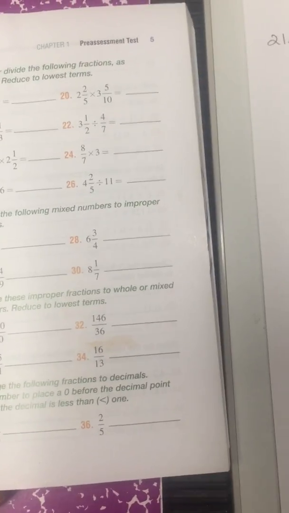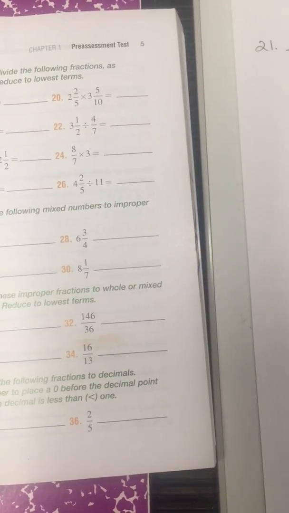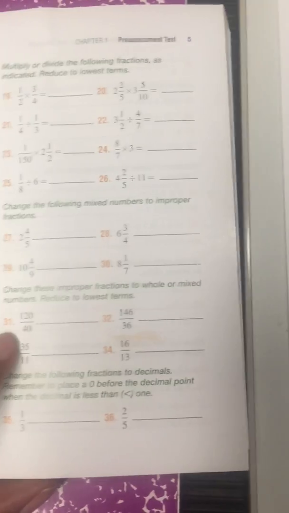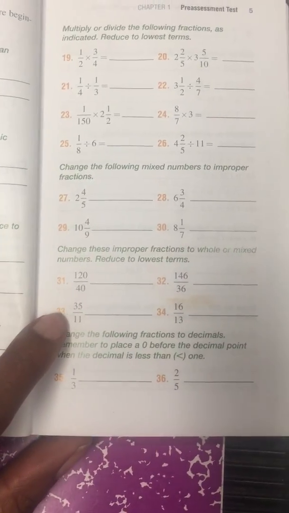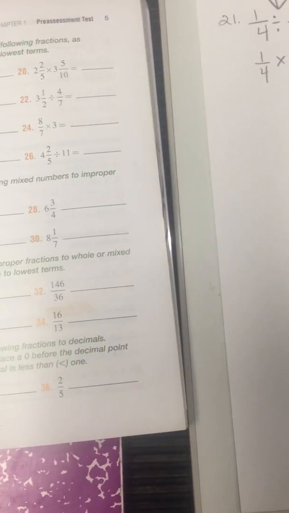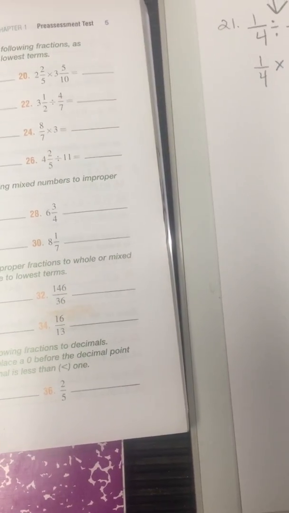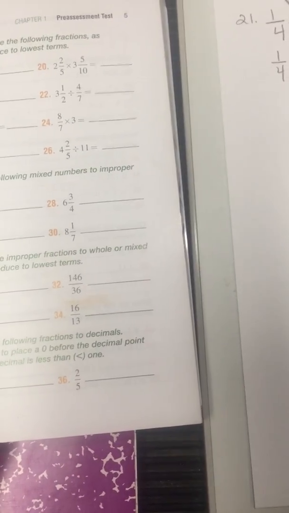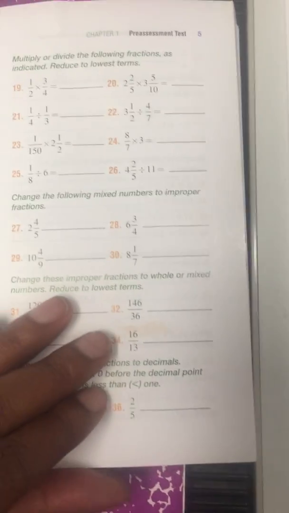For numbers 31 through 34, they want you to change the improper to a whole or a mixed number. I just want you to divide. All right, to divide that out. Tell me what it is as a mixed number. All right, for 35 and 36, it says change the following fractions to decimals. So you know how to do that. You can either put it in your calculator or you can divide it out.